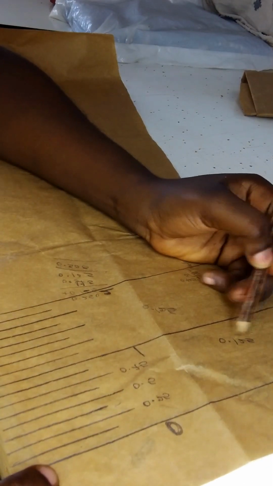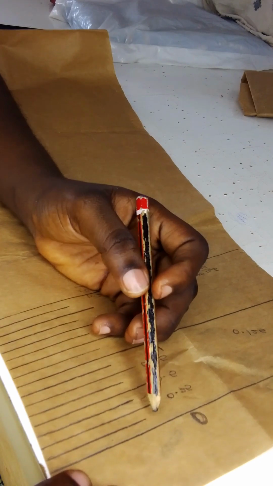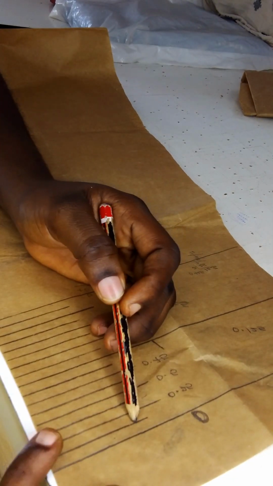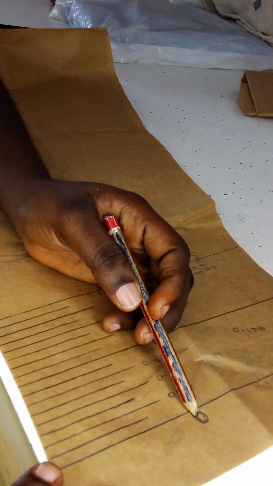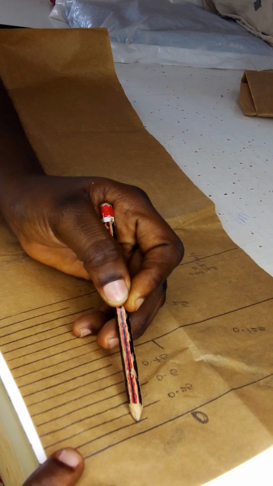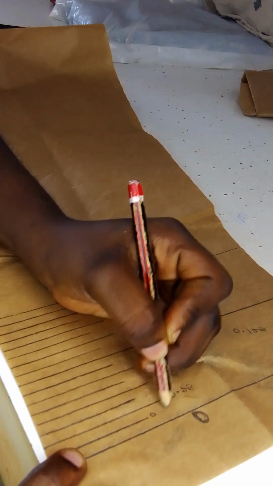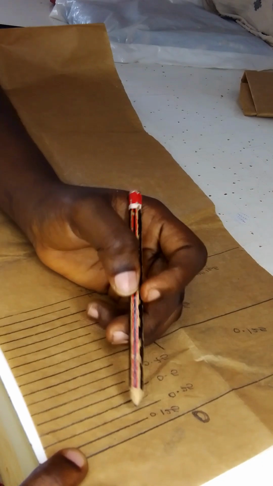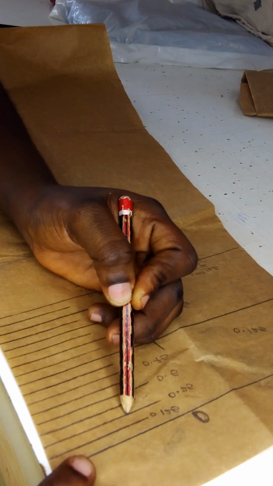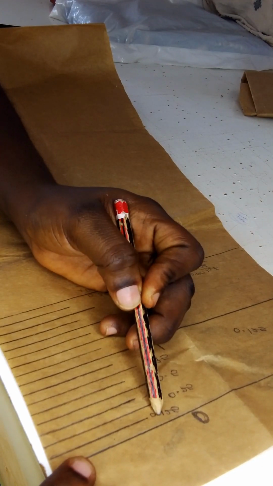0.125. We start our counting from the next line after 0. So this is 0.125. The next line is also 0.125, and you'll be adding it to the previous line.